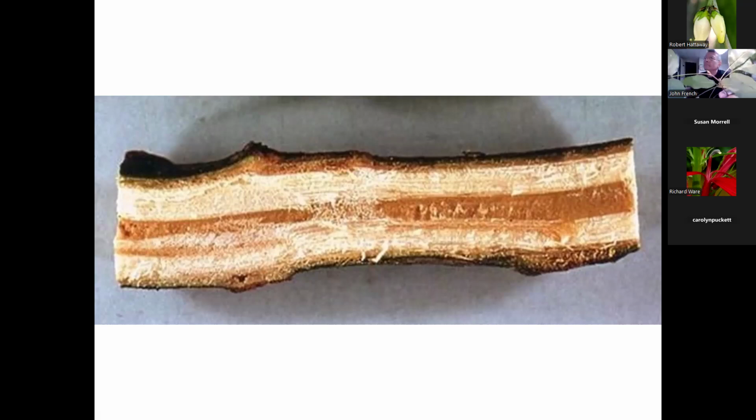What Richard's doing here is plant profiling or plant analysis. He's doing it for you. Yeah, it's not very easy to take a knife and cut down the center of a twig, especially the kind these are.